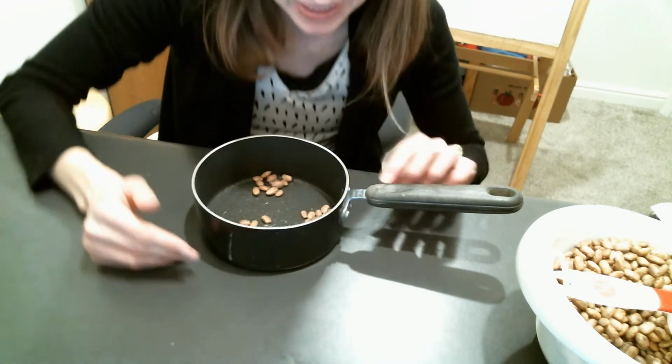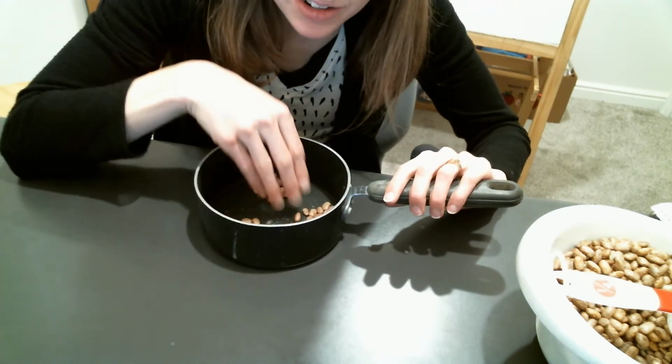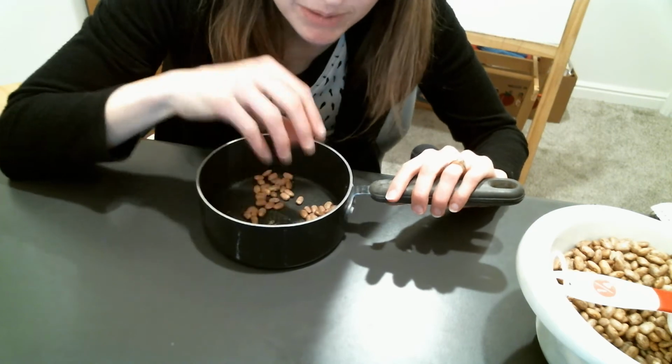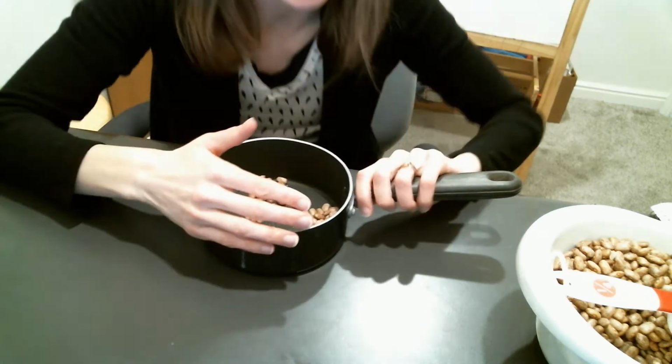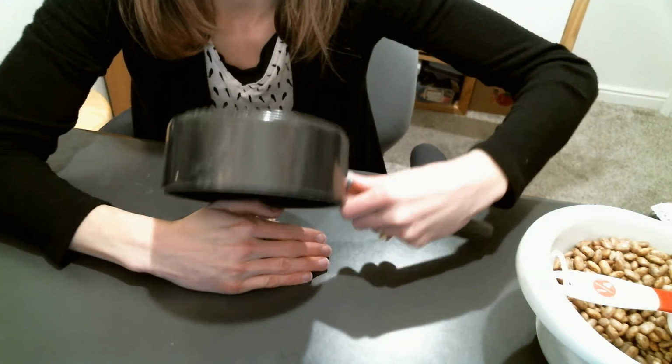I know how to count by tens. If instead of just counting them, I put them in groups of 10, that will make it easier to count. Let's pour them out here.